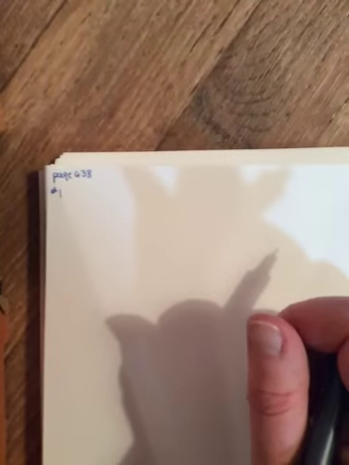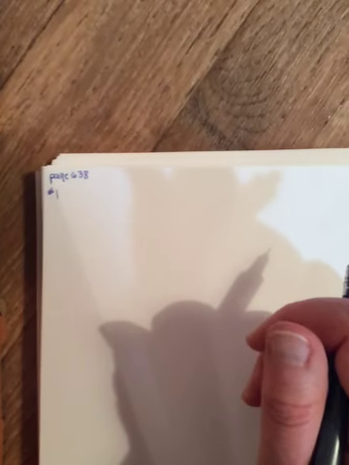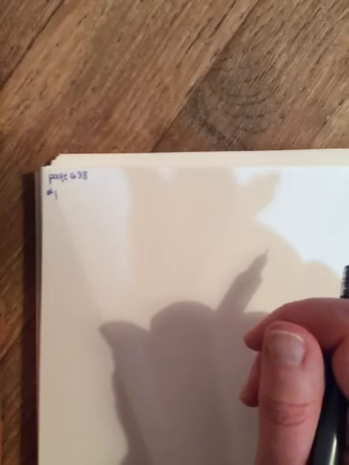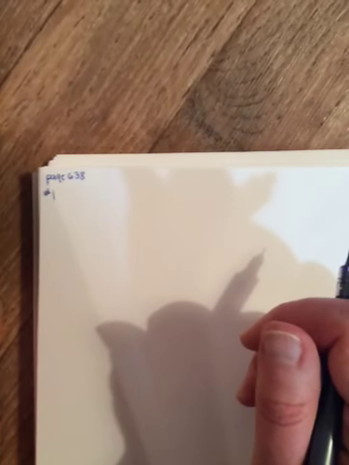Okay, so let's take a look at the questions that you had from the last day. On page 638, number 1: calculate the electrostatic force between charges of negative 2.4 microcoulombs and positive 5.3 microcoulombs placed 58 centimeters apart in a vacuum.